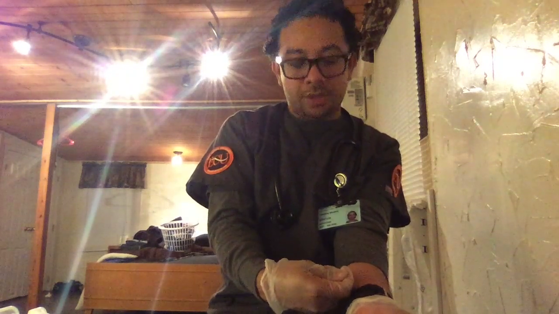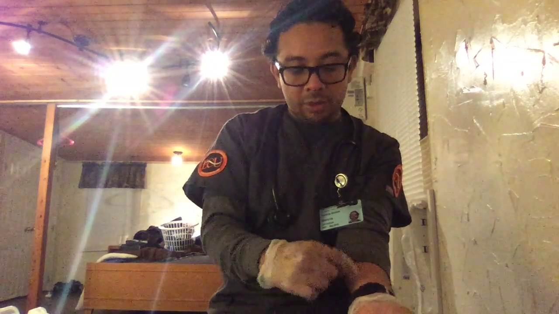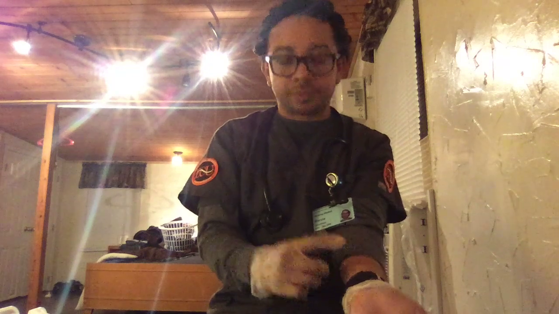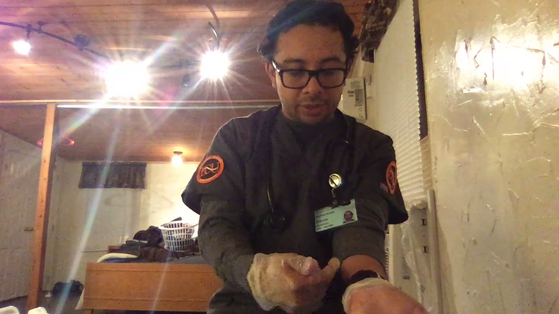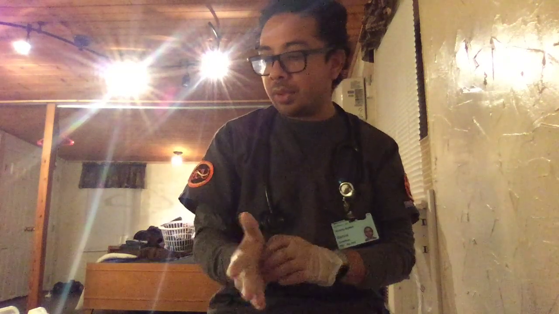I will inject everything, and a little wheal will appear on the skin, which is like a little raised bump. You inject all the medication at a 10-degree angle, and then you pull it out at the same angle. Again, you get rid of your needles in a safe place.